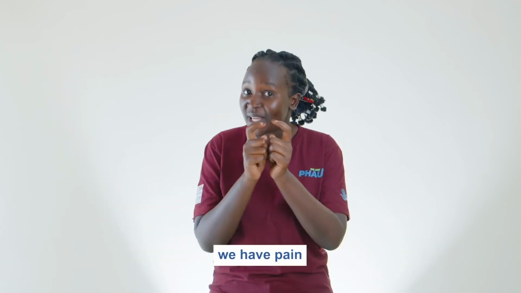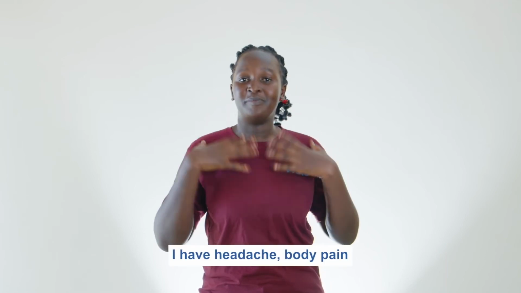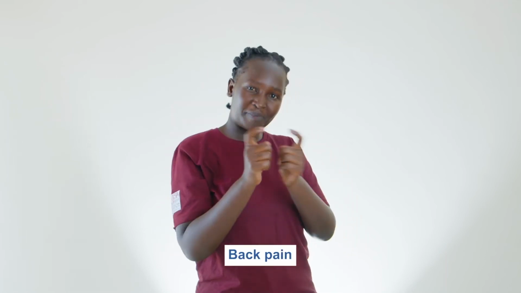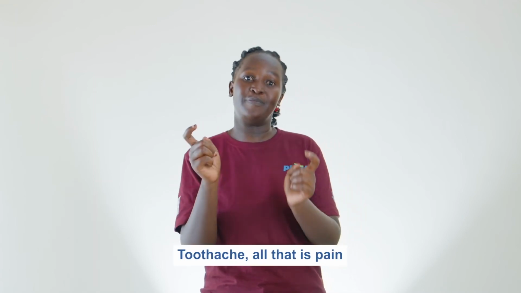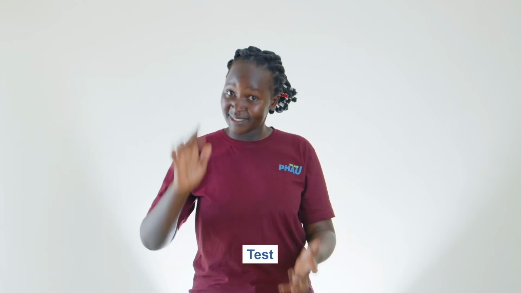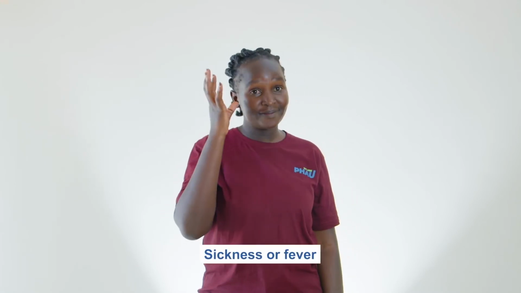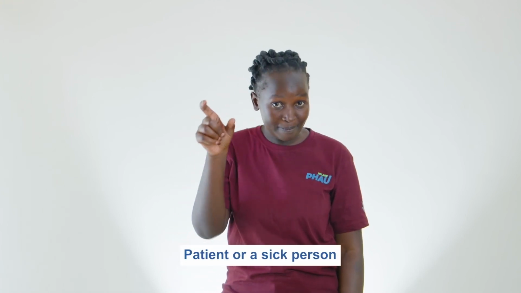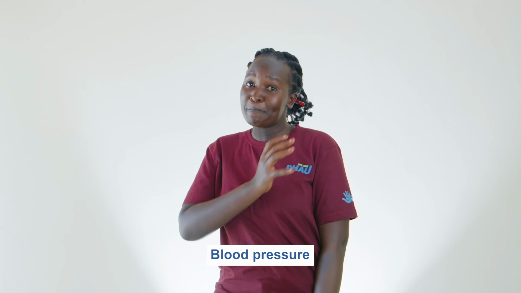In summary, the signs for today can be repeated as we have pain, I have headache, body pain, back pain, or joint pain. Toothache, all that is pain. Scan. Test. Vaccine. Sickness or fever. Patient, a sick person. Blood. Pressure. Diabetes. Surgery.